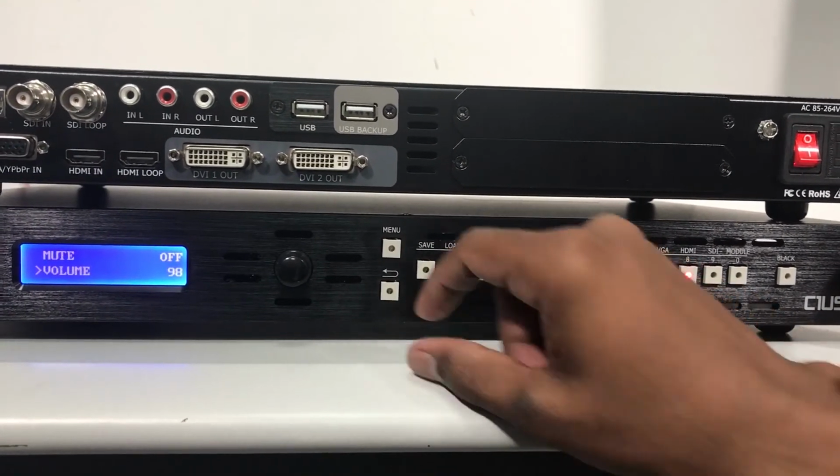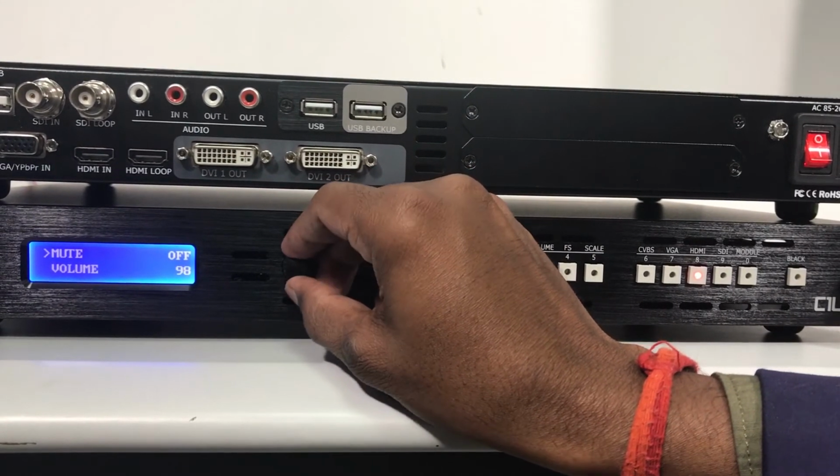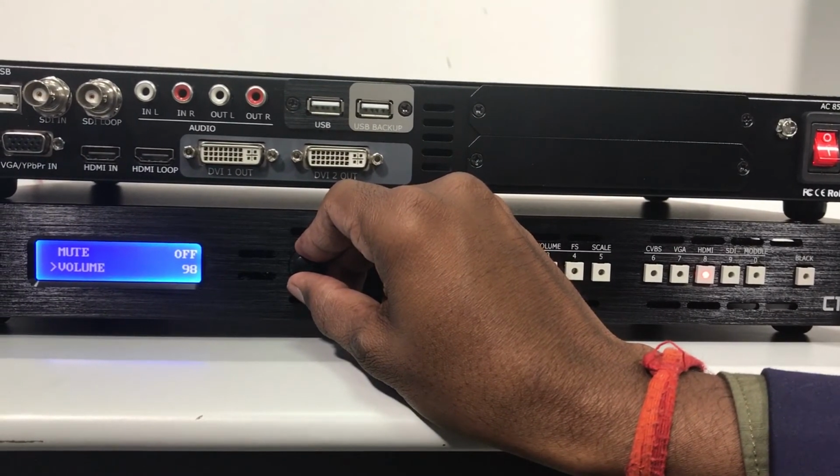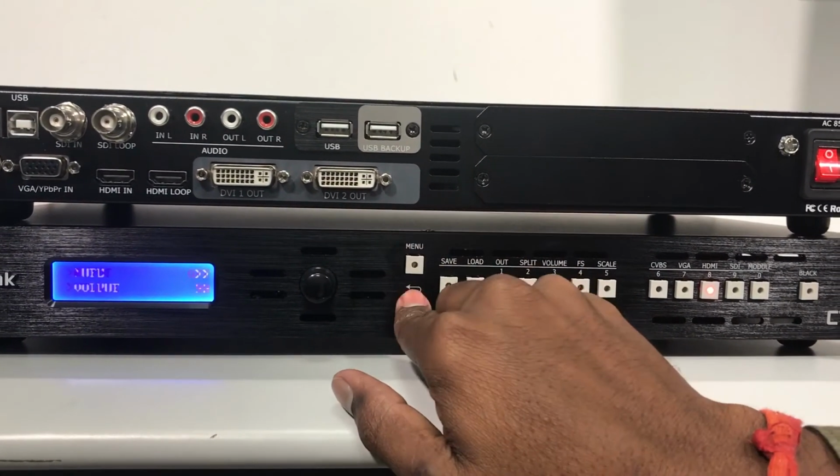Here is the volume button. In this volume button, I can turn mute on and off, and I can control the volume of the input as well as the output. I'll go back.